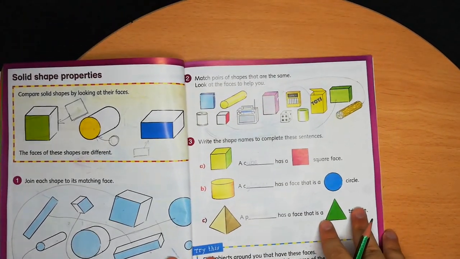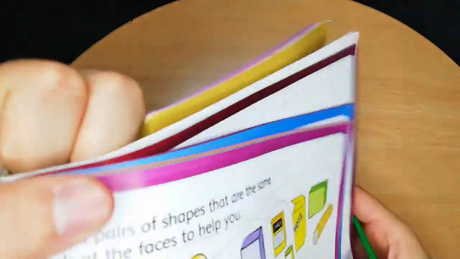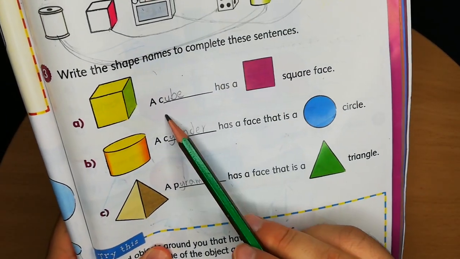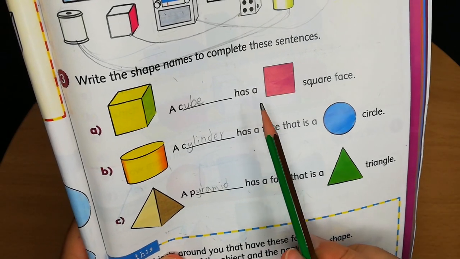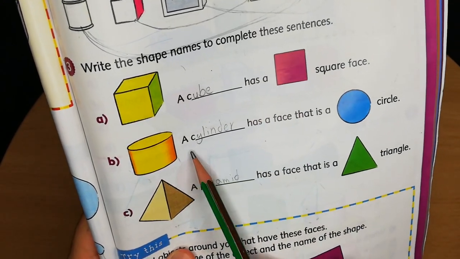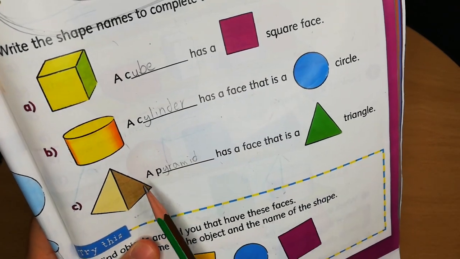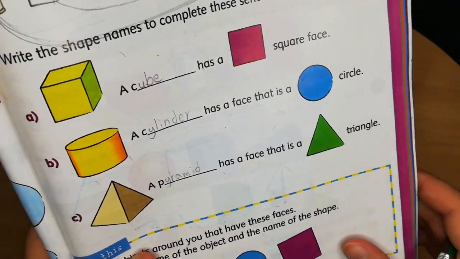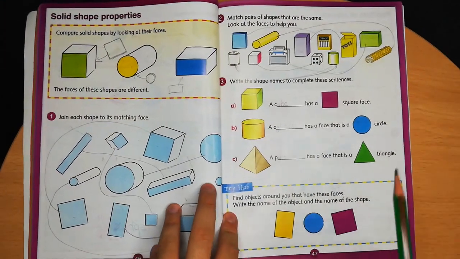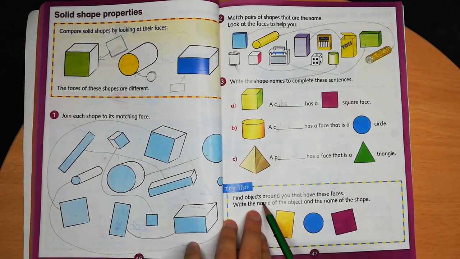Is it clear? Okay, I'll do this so it's clear. So a cube has a face that is square, or has a square face. A cylinder has a face that is a circle. A pyramid has a face that is a triangle. Okay, great.